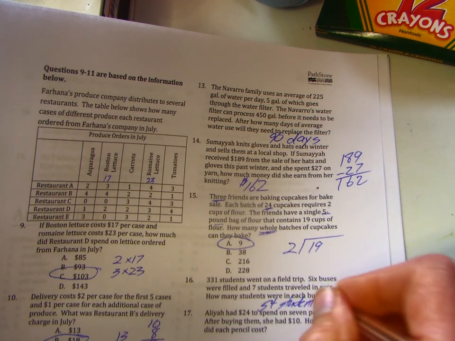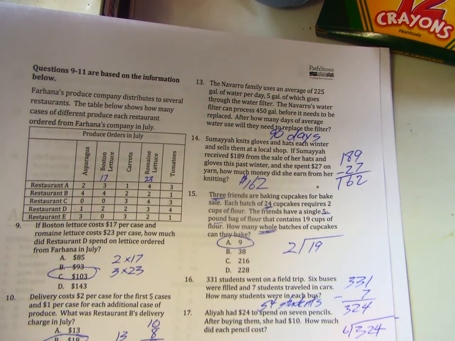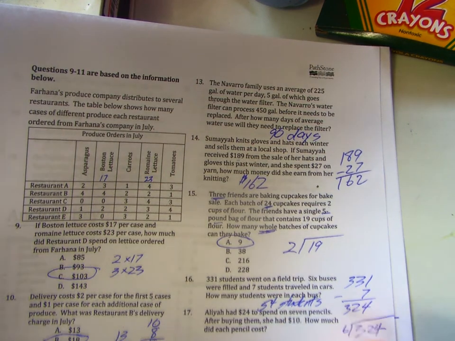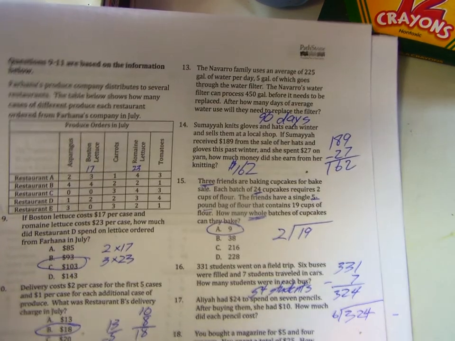By the way, you know, the HiSET test, it's all multiple choice. You don't have to worry about writing down answers. All of them are multiple choice.